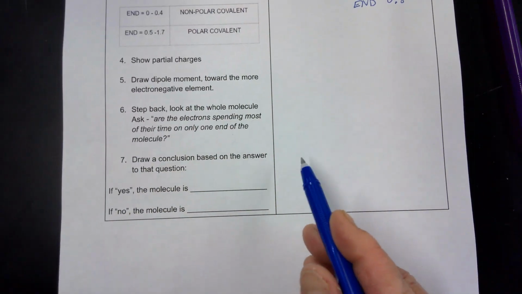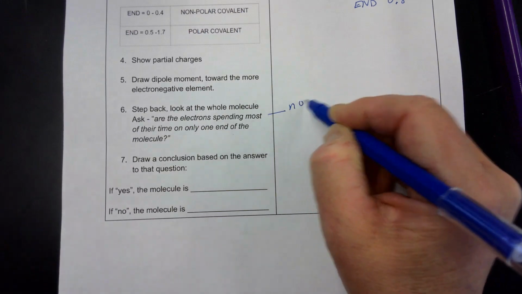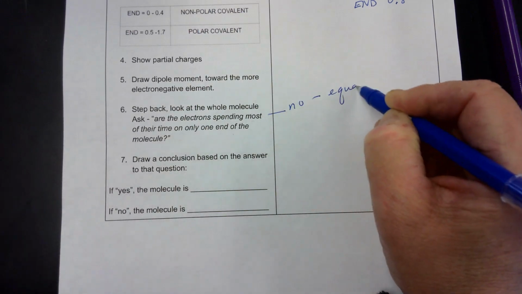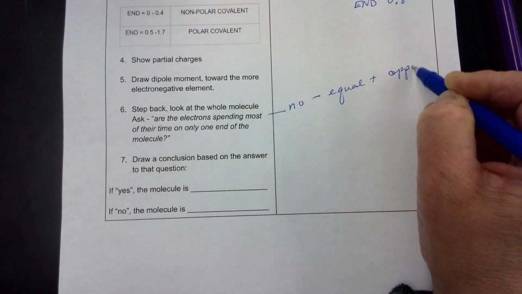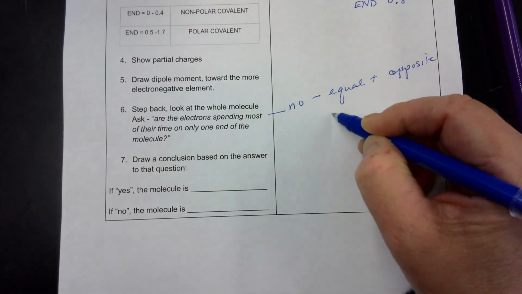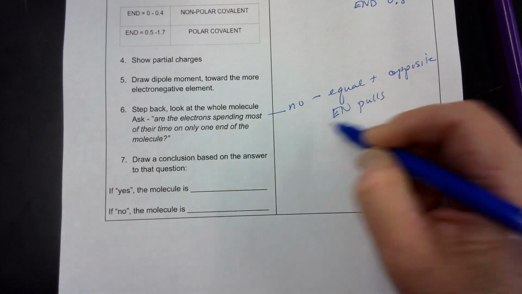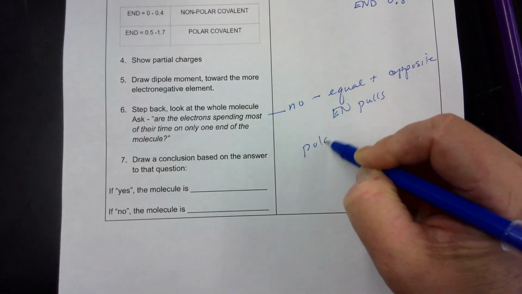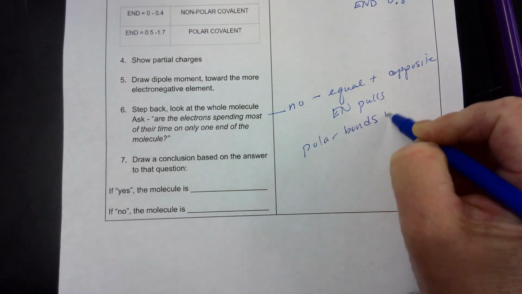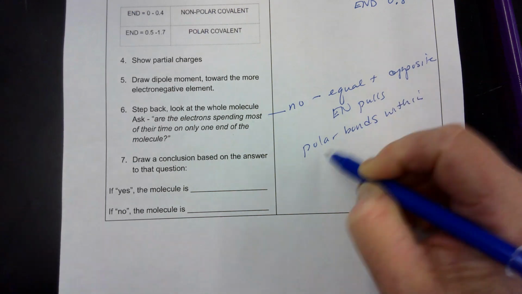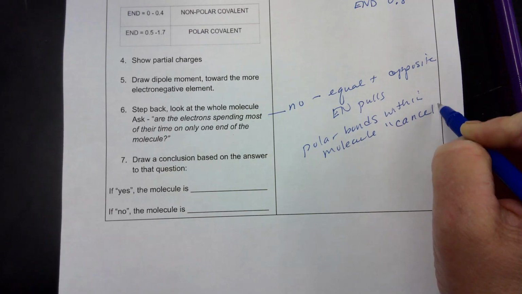Okay? And so the answer here is no. There are equal and opposite electronegative poles. And so the polar bonds within the molecule effectively are canceled out.